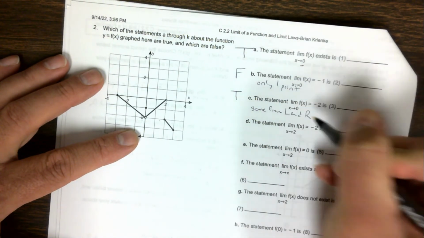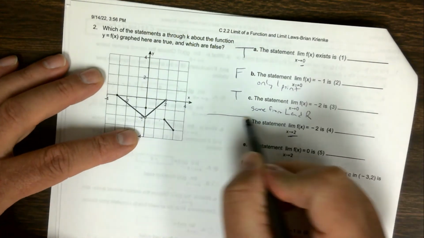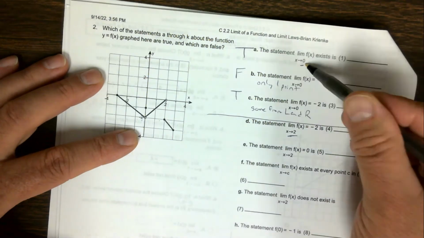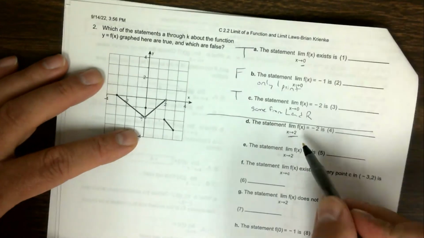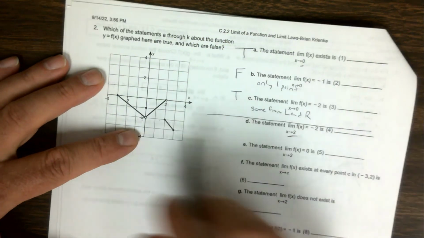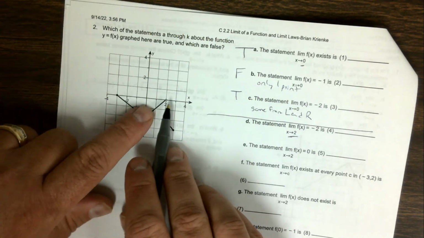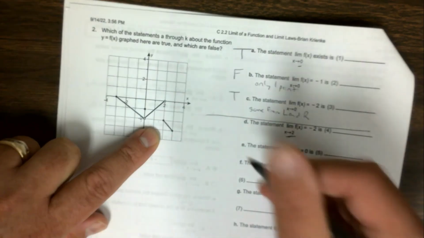Now we're going to talk about 2. So those three kind of go together, because that was all about 0. Now on this one it says the statement with x approaching 2, the limit is -2. That would be false, because it's only from the right.